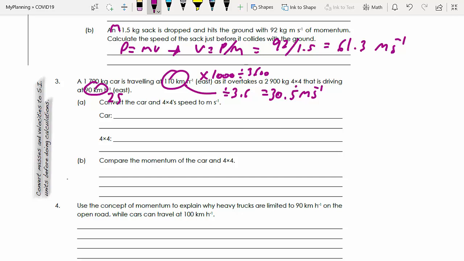So our car is traveling east, and it's overtaken going east. Convert the car and 4x4 into meters per second. So that's 30.56 meters per second, and the 4x4 is doing 25 meters per second.